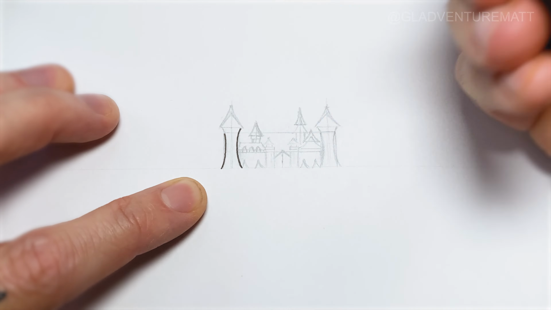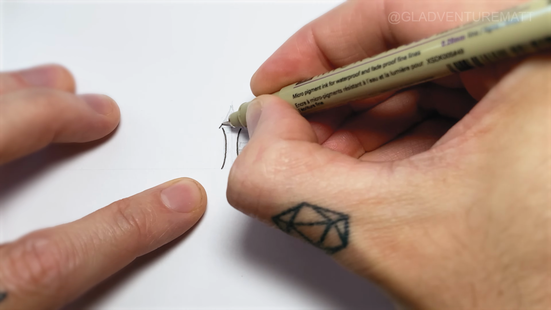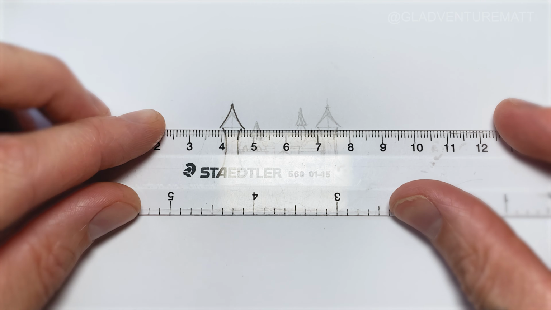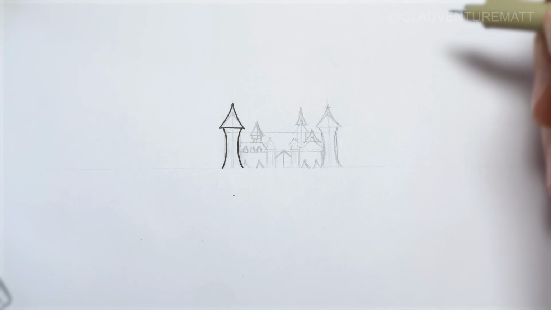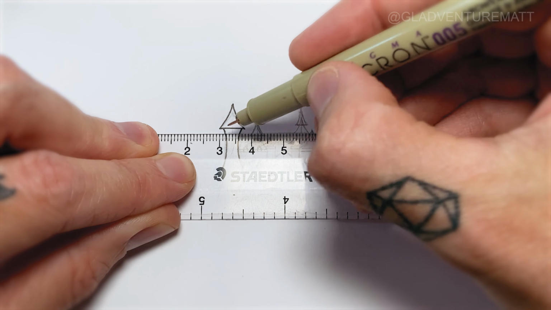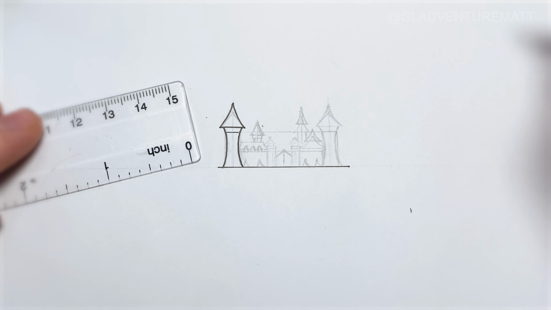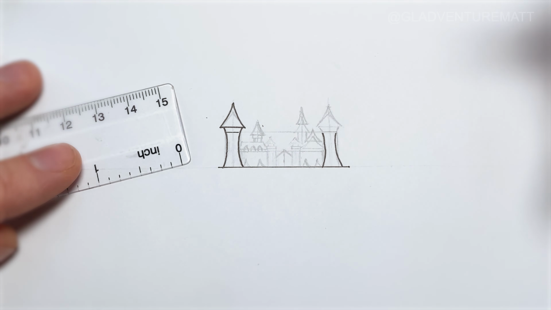Now let's finalize it by tracing over our pencil with pen. And because it's such tiny work, I'm using a fine point tip pen, going along slow and carefully, following my pencil lines, but also making any small adjustments where I need to, as well as using a ruler to assist me with any straight lines.